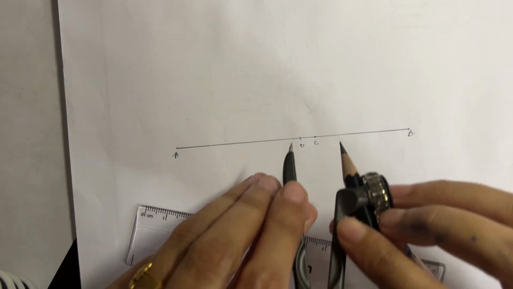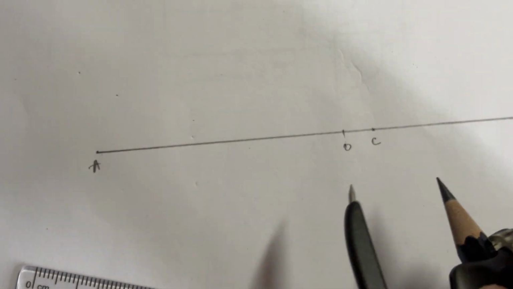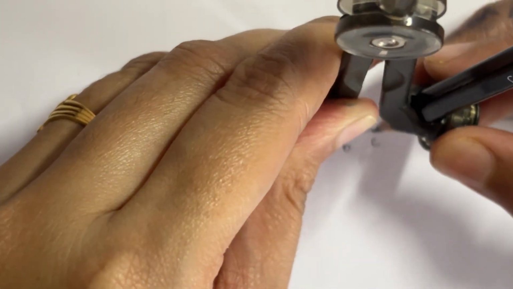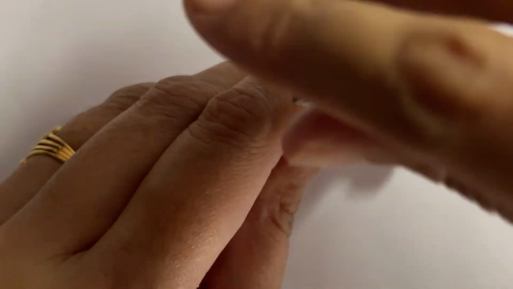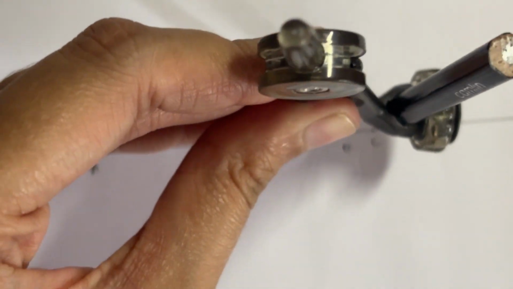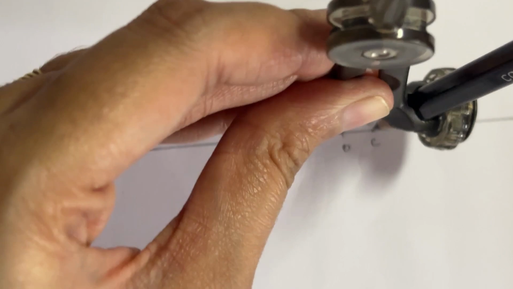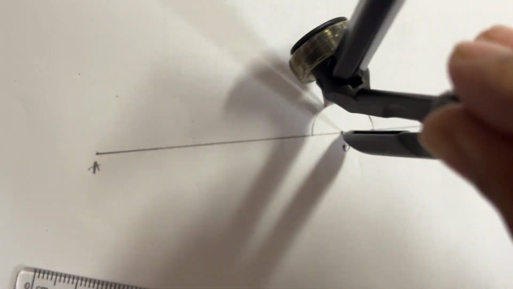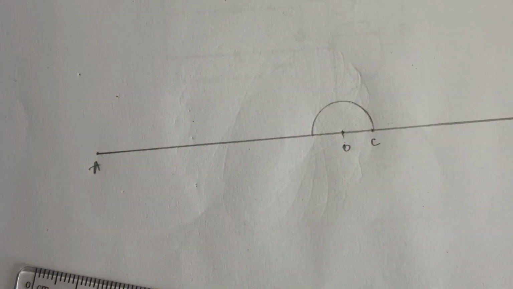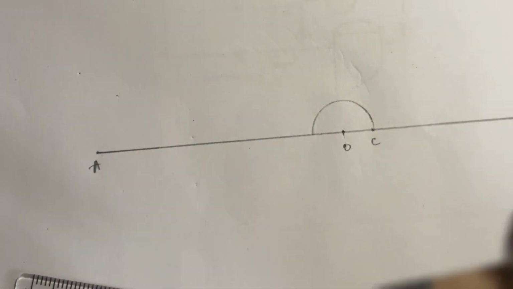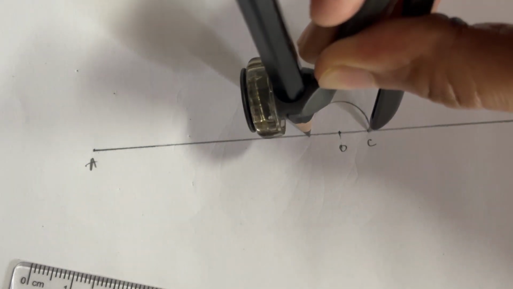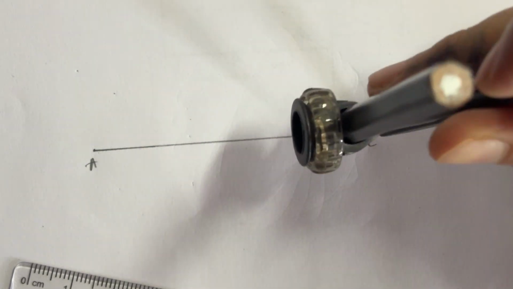So the first thing is you have to take your compass, keep the pointer on O and take a very small distance. You can take any random distance. So here I am taking the distance OC and I am drawing a small semicircle like this.